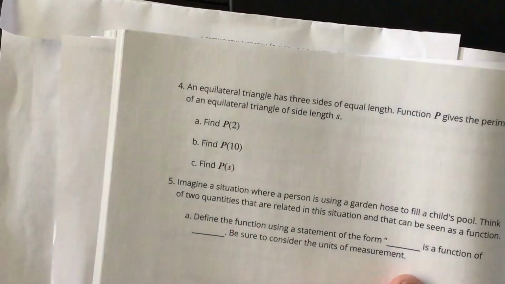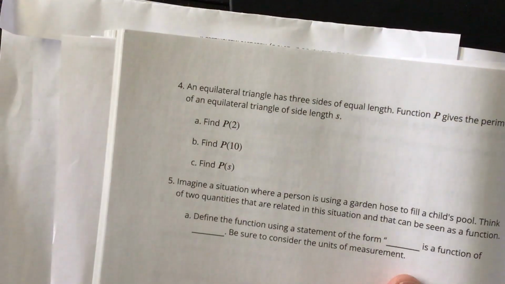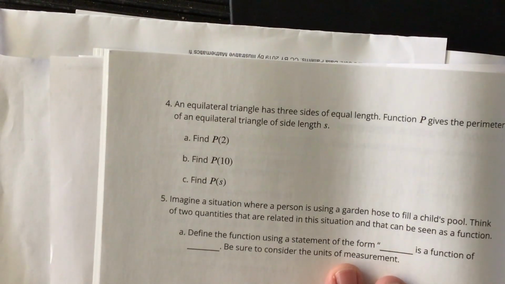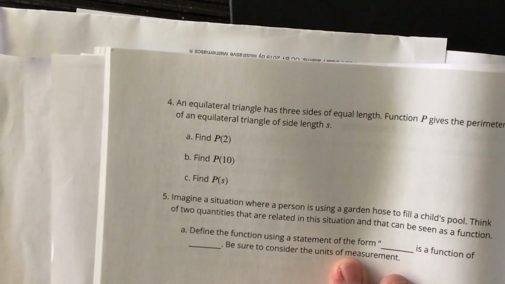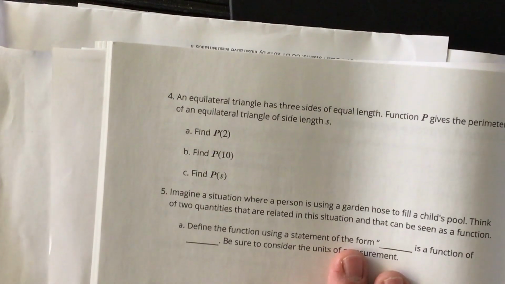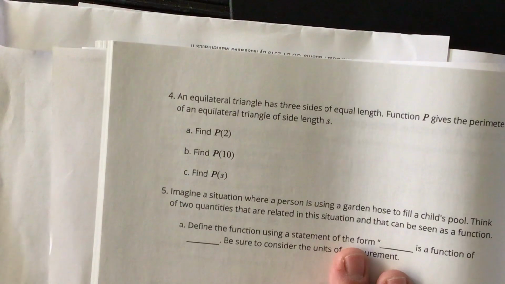Does everybody remember what equilateral triangle means? Same on each side. That should help you with number 4. Number 5, that one should look pretty familiar. We answered one like this on the warm-up not that long ago.